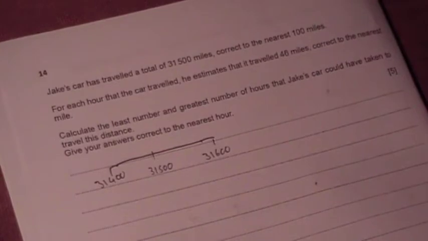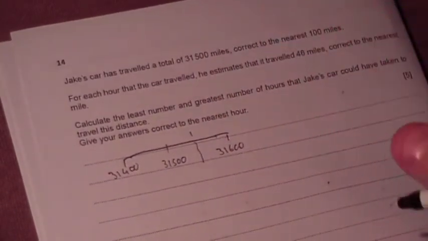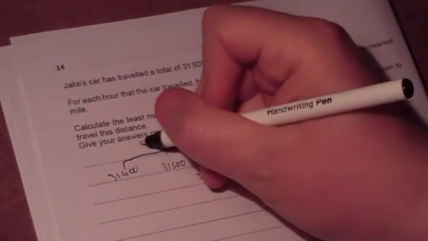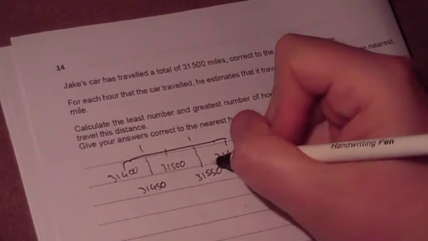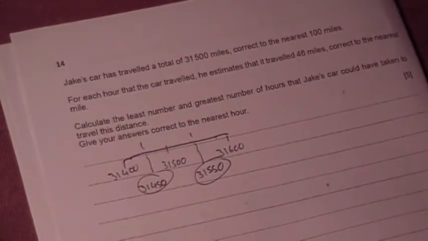And then our bounds are the midpoints between each of these intervals. So my upper bound is here at 31,550 and my lower bound here is at 31,450. So these two numbers are important for the total distance.